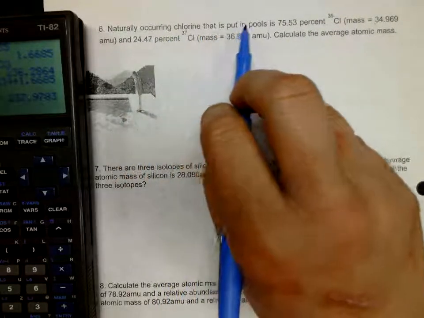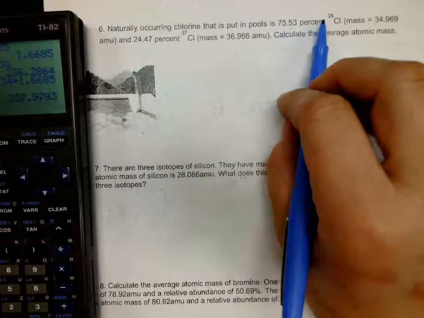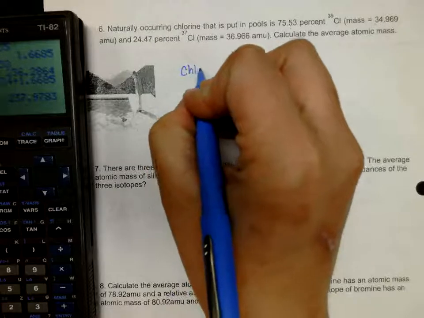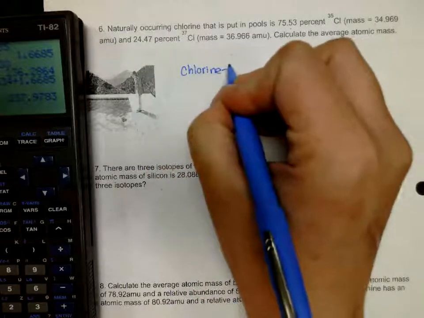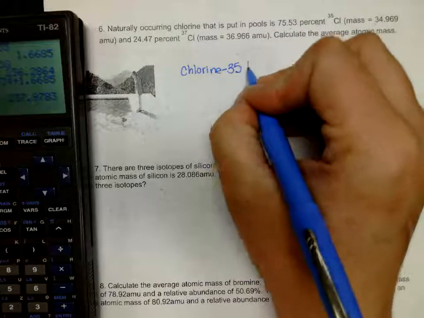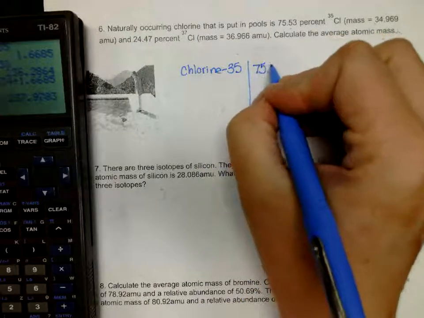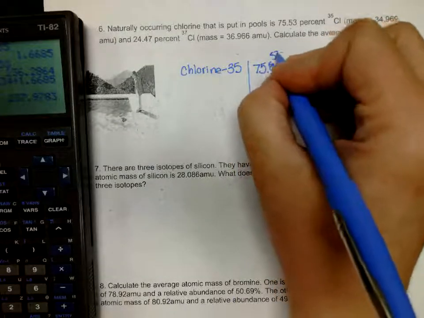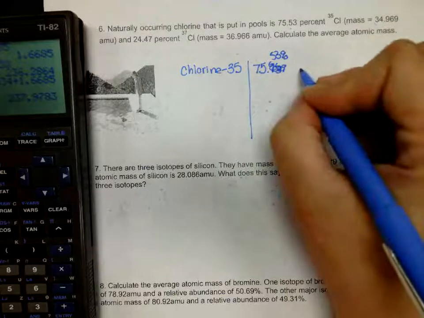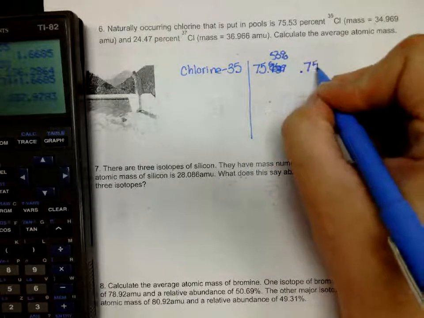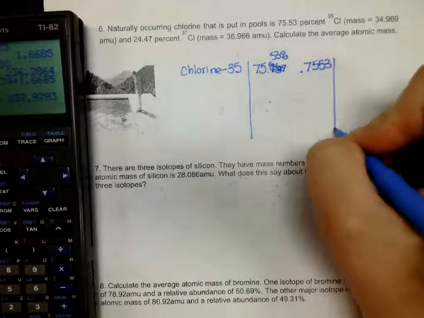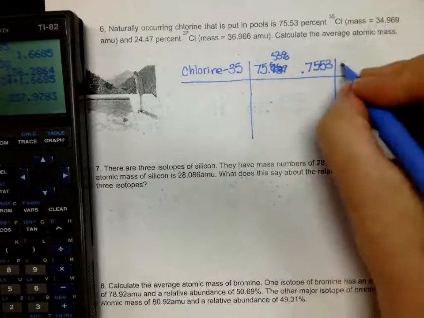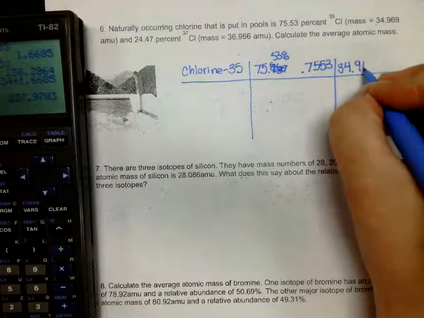Naturally occurring chlorine that's put in pools is 75.53% chlorine 35. So my first isotope is chlorine 35. It makes up 75.53%. We're going to convert that to a decimal, so 0.7553. And its mass is 34.969.